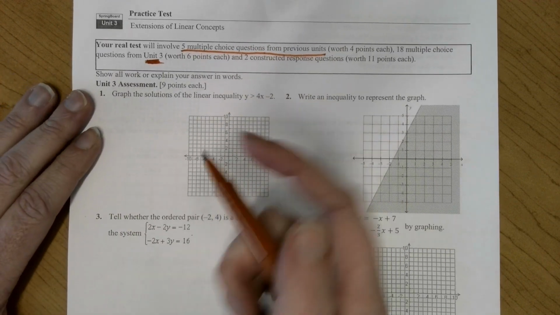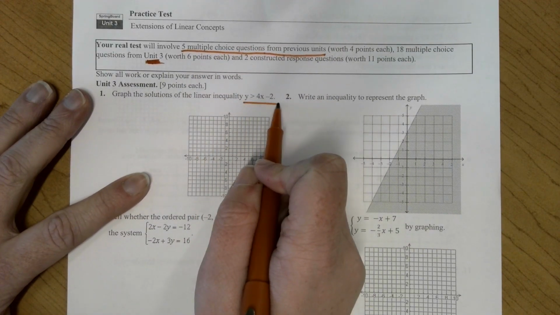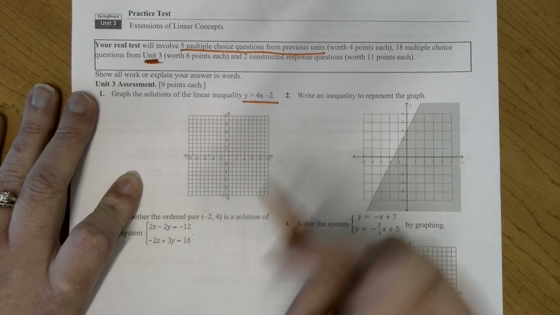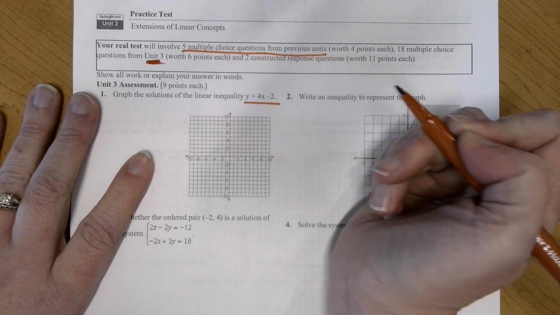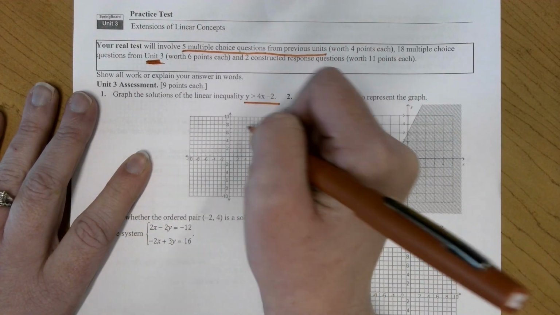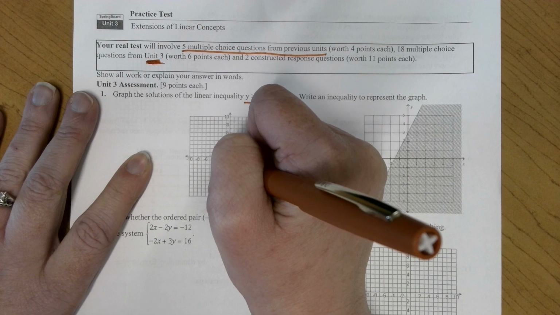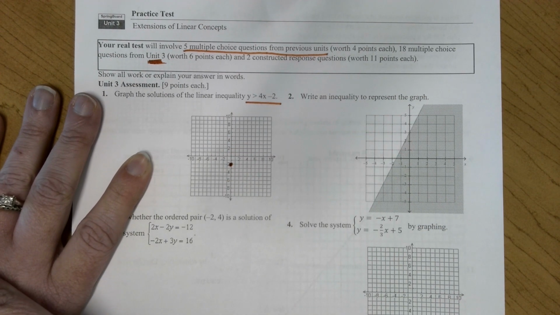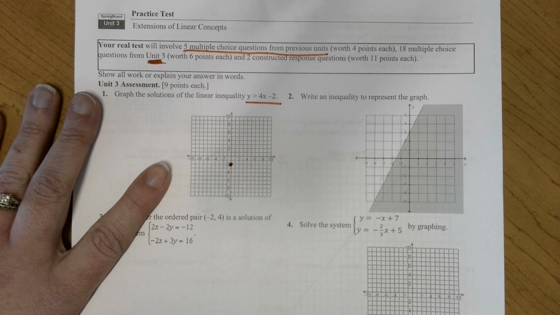So number 1, we're going to graph the solutions to the linear inequality y is greater than 4x minus 2. First thing we want to do is look at our y-intercept, which is -2, and we'll mark that point. Then we use our slope, and that tells us how to continue our graph.